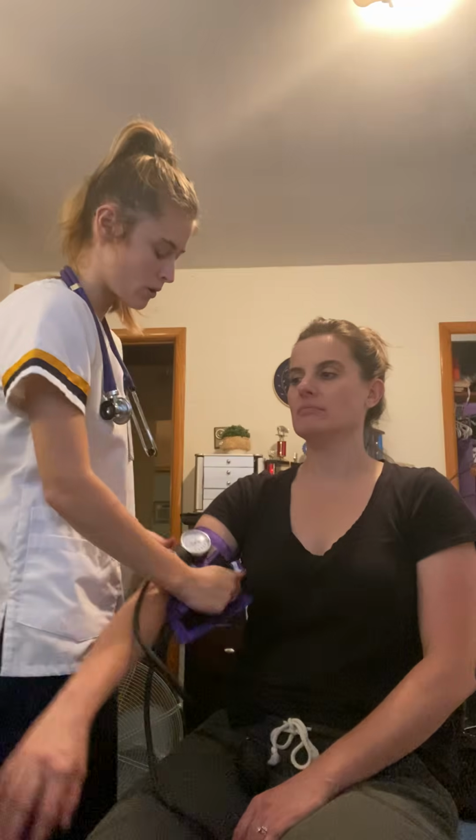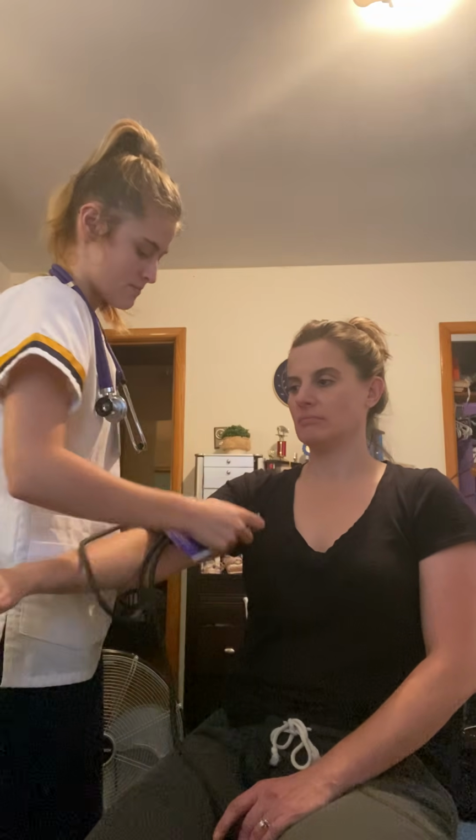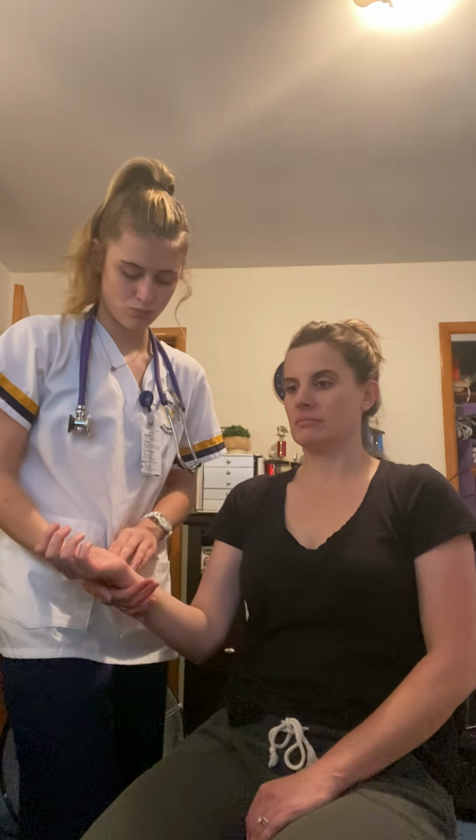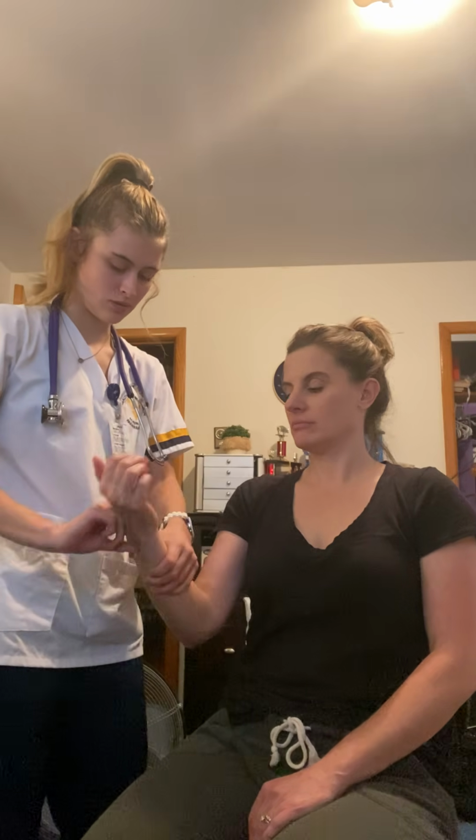Next, I'm going to get her heart rate. So I'm going to take this off of you. By doing the heart rate, I am just going to assess her pulse. Look at my watch for 30 seconds and then times it by 2. Let me do it this way.